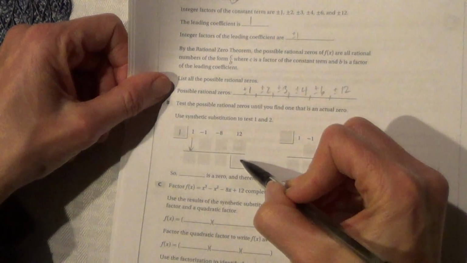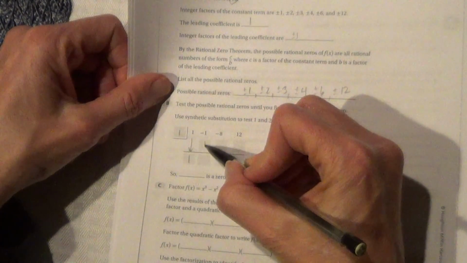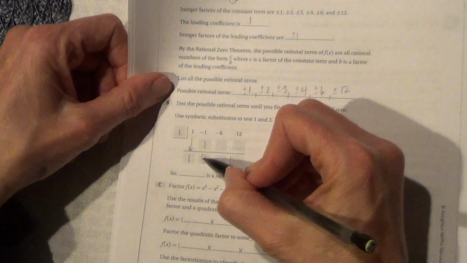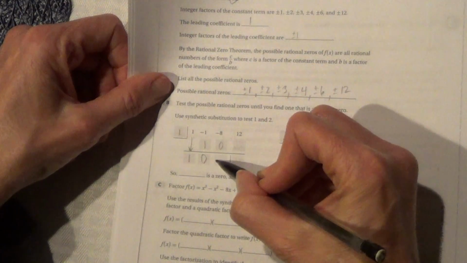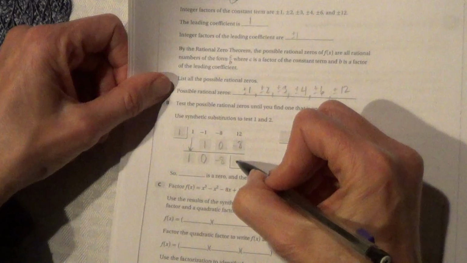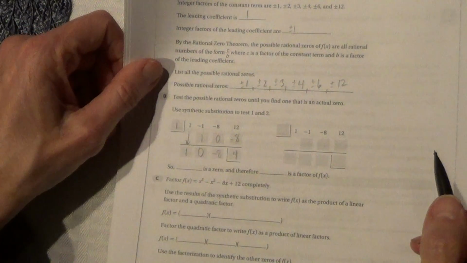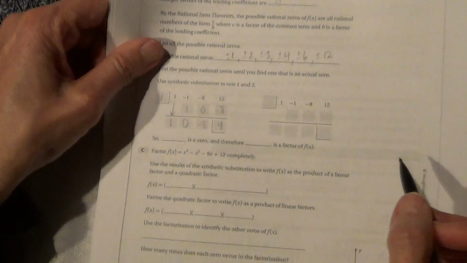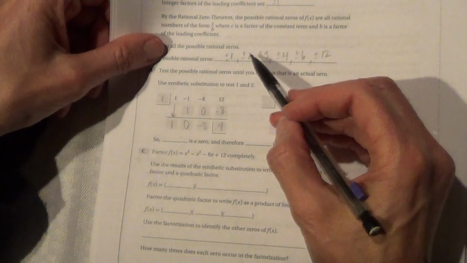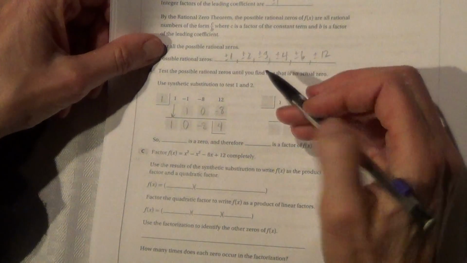We're trying to find a remainder of 0, remember? That's our goal. 1 times 1 is 1. 0, 1 times 0 is 0. -8, 1 times -8 is -8. And that would leave a remainder of 4. That's not what we wanted. Let's see if I can think of another one. Just go down the list. I'll try all the positives, then if I don't get it, then I'll try all of these as negatives.